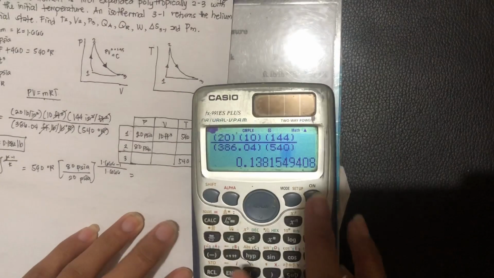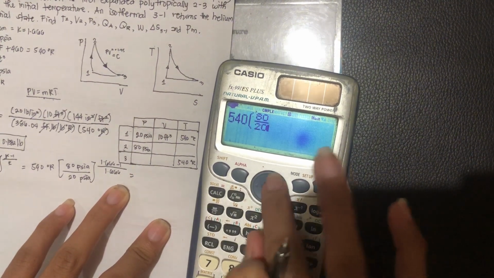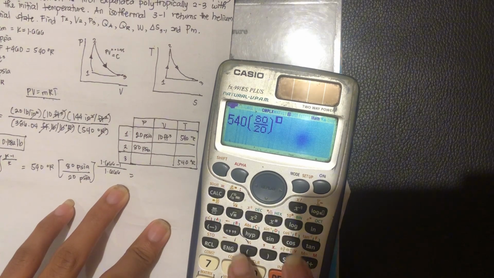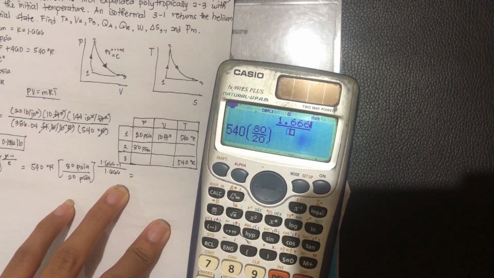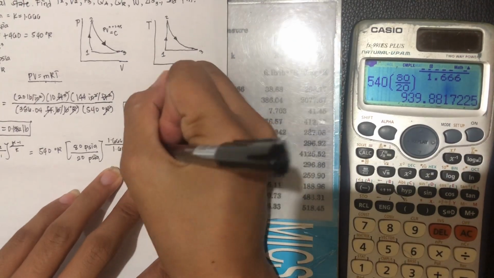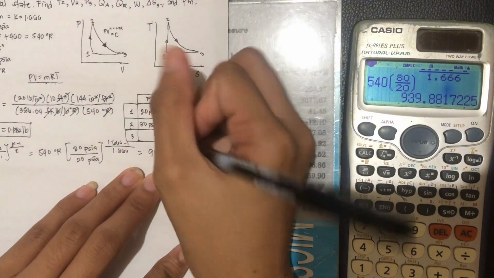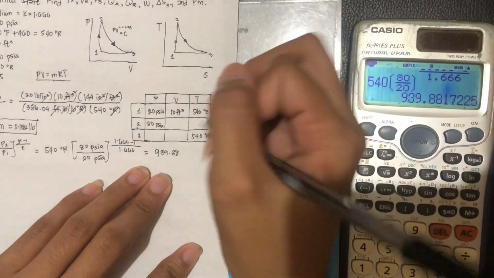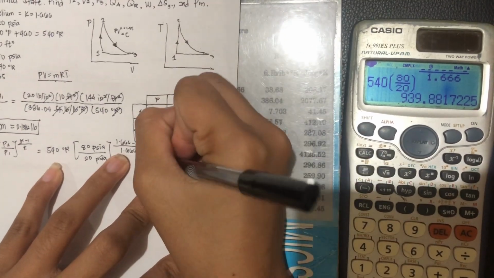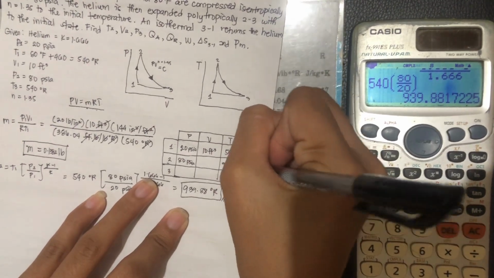Calculating, 540 times 80 over 20 raised to 1.666 minus 1 over 1.666 gives 939.88. So T2 is 939.9 Rankine.